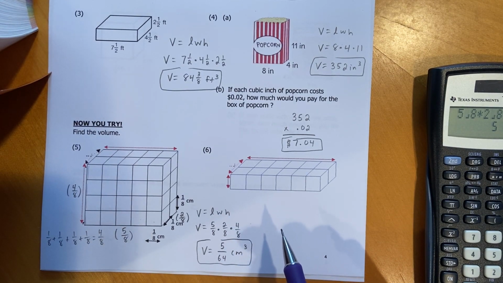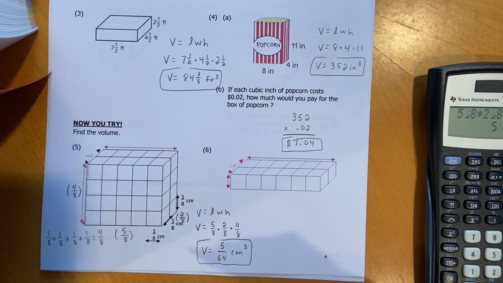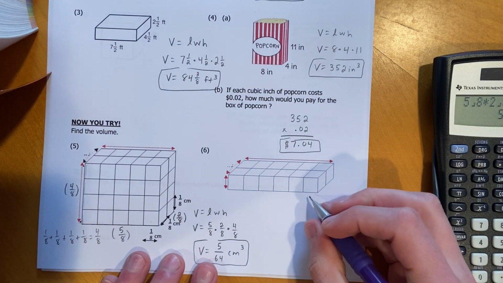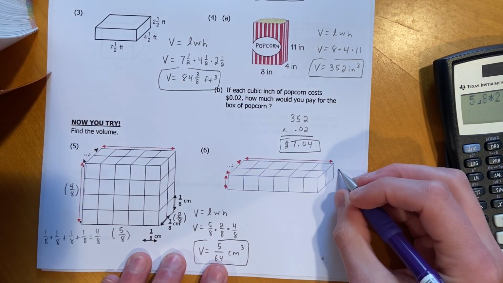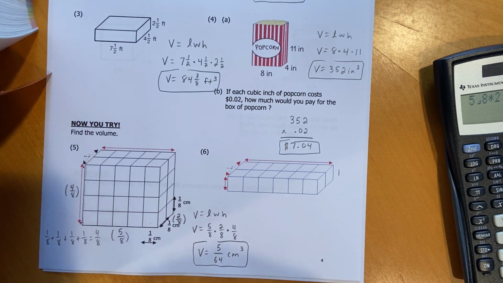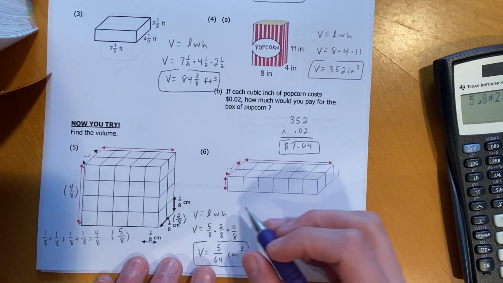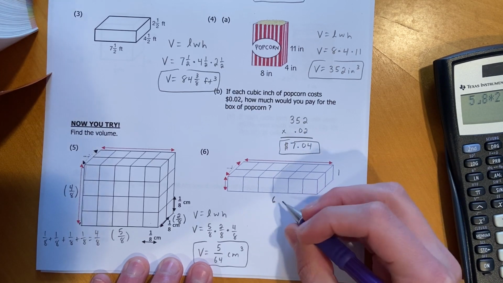Number 6. For number 6, we are going to assume for this question, it's a little unclear, that the length of each of these cubes is just 1. It's not really clear in this question, but if you stumbled upon this one when you were trying these on your own, let's just assume that each of these cubes is of length 1 unit. You can assume that when there's nothing labeled in a diagram, we just assume that each cube is 1 unit in length. So the length, 1, 2, 3, 4, 5, 6, of this rectangular prism is 6 units.